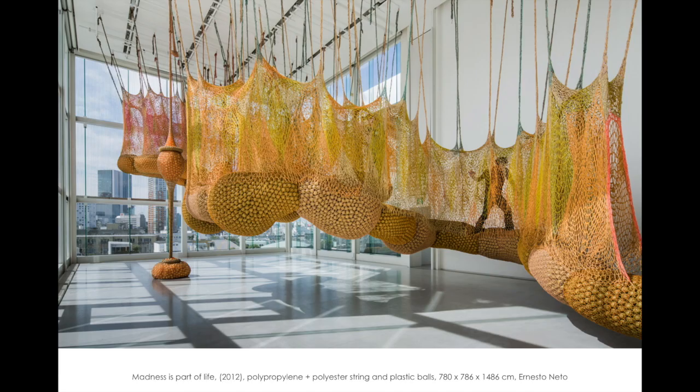So this is another work by Ernesto Neto called Madness is Part of Life from 2012. And I thought that this would be interesting to show as well, because in this work he more obviously incorporates craft elements that are familiar and everyday through using this hand knitting, crocheting technique with fabric and string. By doing this, he seeks to make the work more approachable and familiar, while also elevating these craft practices to the realm of art.